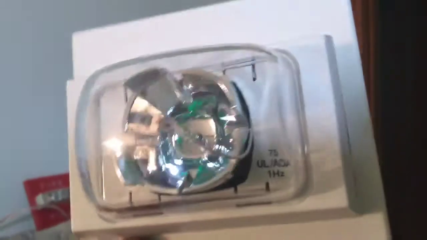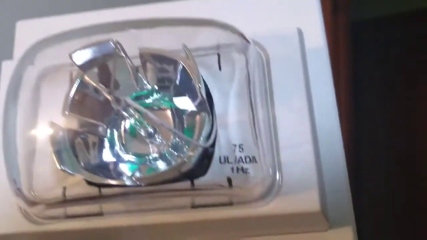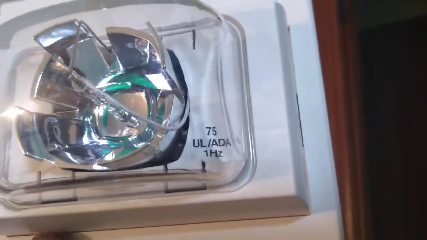So, it's almost like, yeah, it's pretty good. I mean, it's ADA compliant. As you can see here, it's 75 candela, UL listed, ADA compliant. The strobe lenses are clear, and the strobe is not syncable, but it's still flashable. And it's got terminal screws in the back.